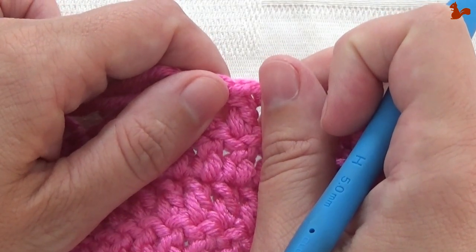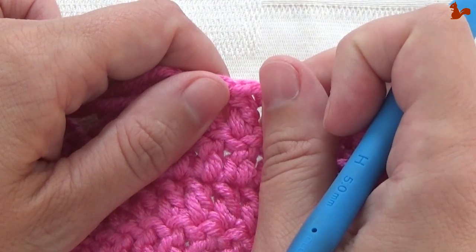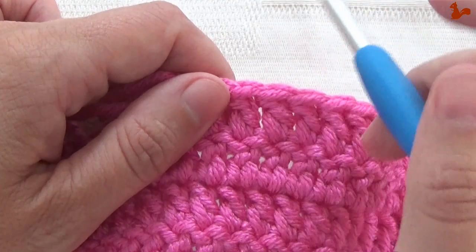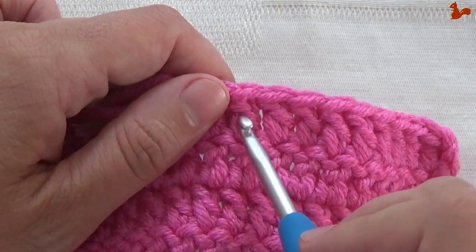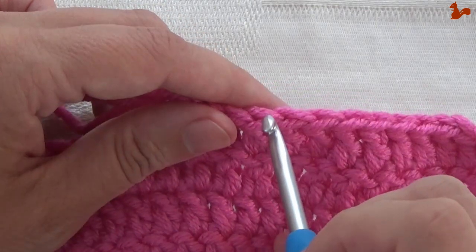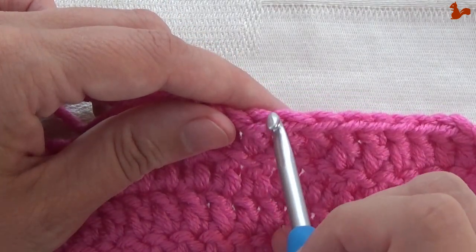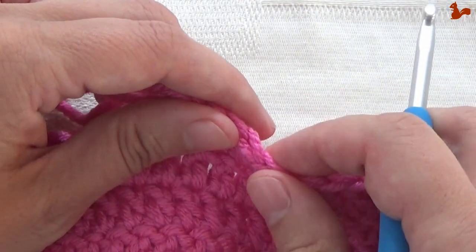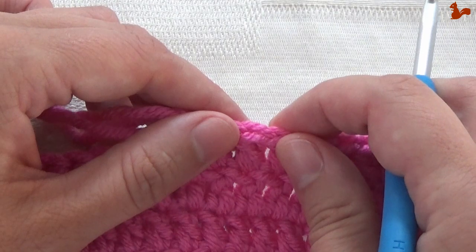Each stitch consists of two portions: its post and the top of the stitch. The post of the stitch is this part here, and the top of the stitch is this part here, this little V, or it can also look like a heart. Kind of depends on how you look at it.